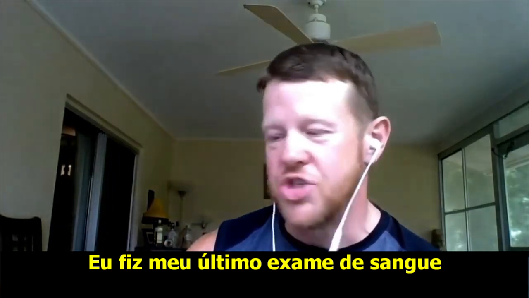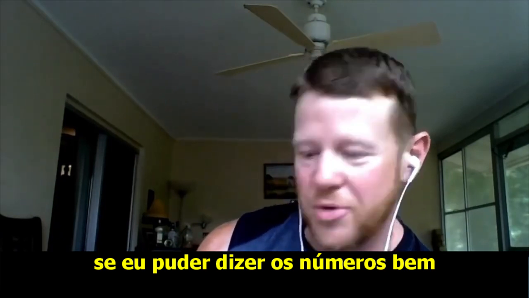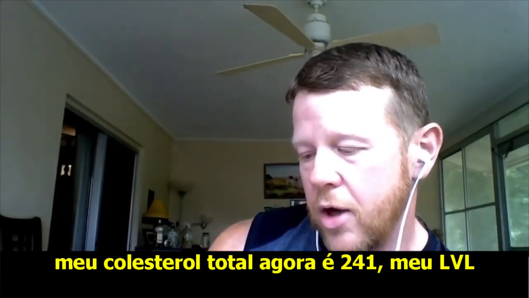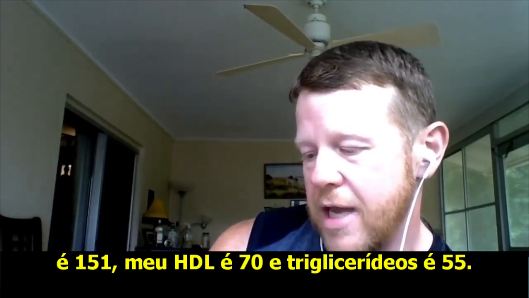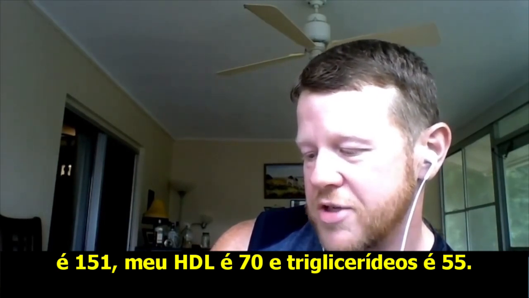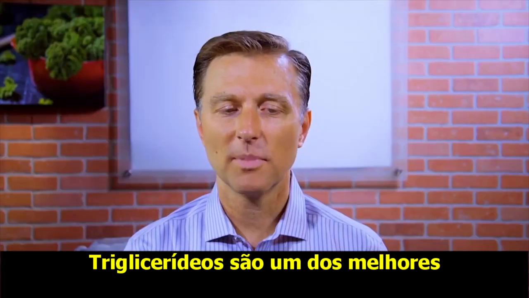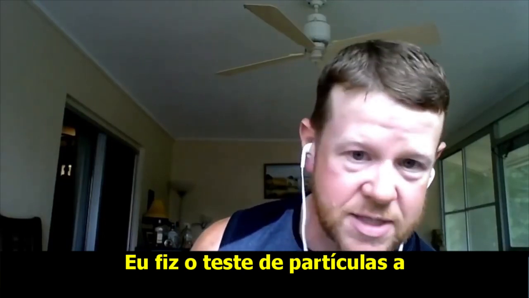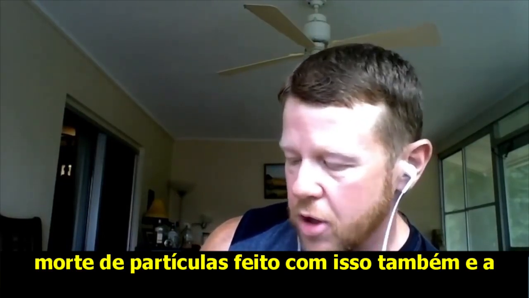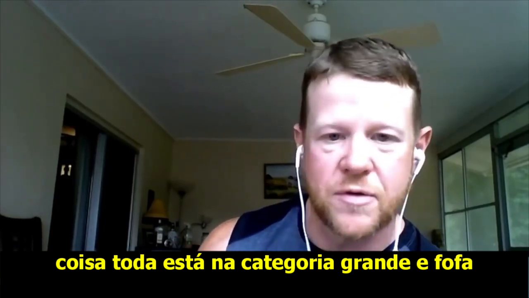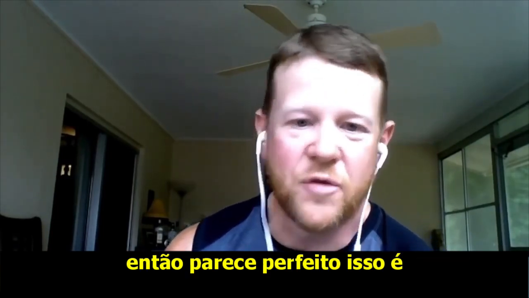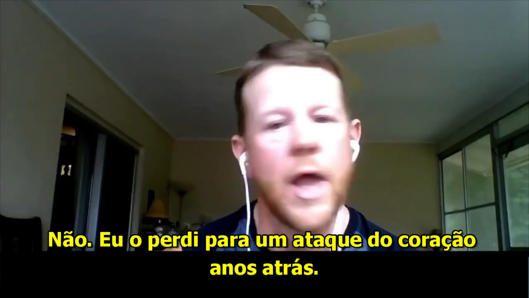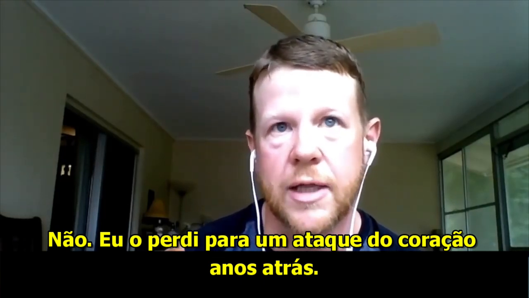I have my latest blood work. I just had this done like 2 weeks ago, if I can tell you the numbers real quick. My total cholesterol now is 241. My LDL is 151. My HDL is 70, and triglycerides are 55. See, triglycerides are probably one of the best indicators, and you're totally fine. You're running on ketones, big time. And I had the particle test done with this as well, and the whole thing is in the large, fluffy category. So it's perfect. That is so incredible. One question on that. Your father, is he still around? No, I lost him to heart disease 11 years ago.